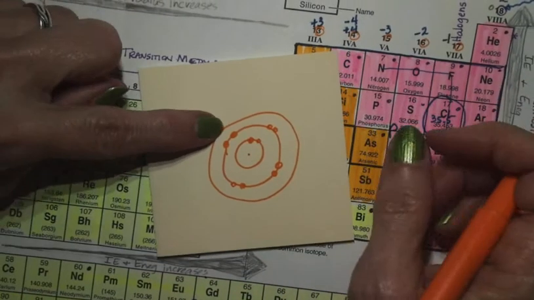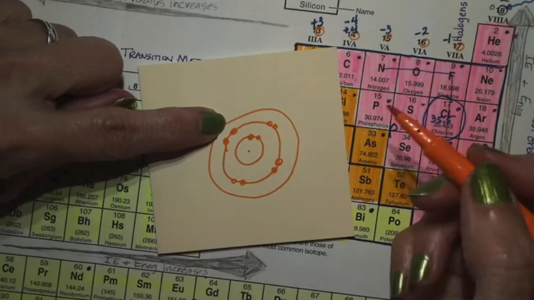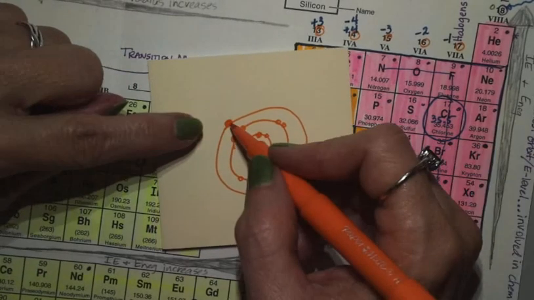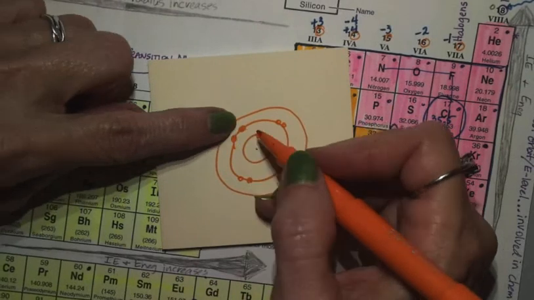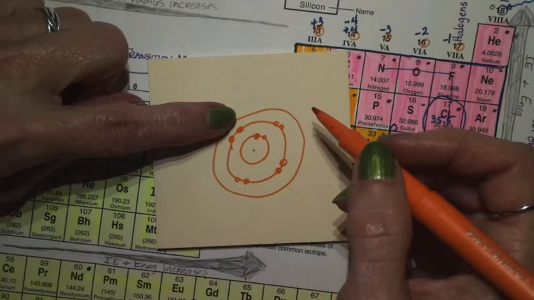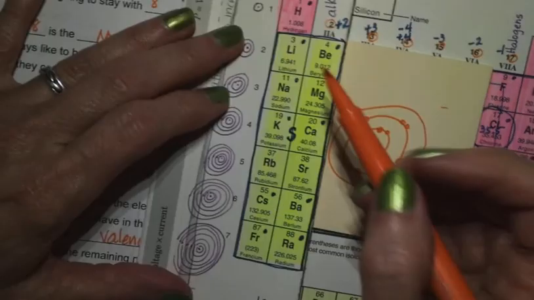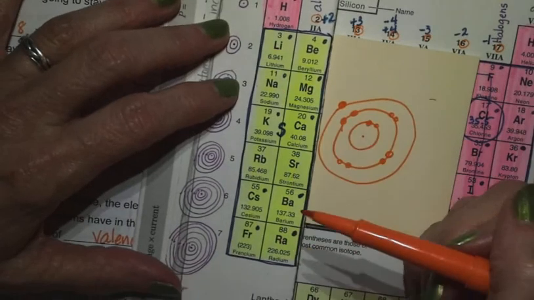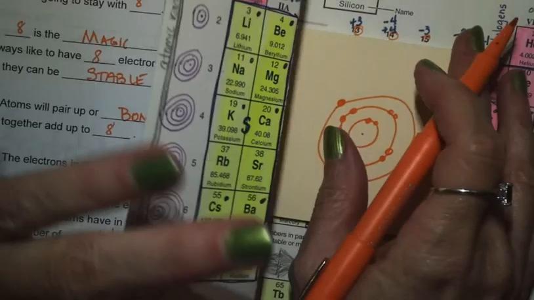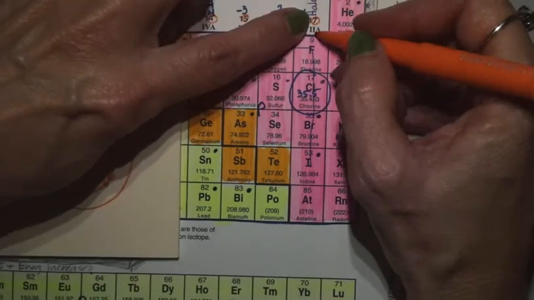The closer they are to getting to 8, this guy's going to give up an electron. It's easier to get rid of 1 electron than it is to steal 7 to get up to 8. So the closer it is to 8, the more reactive it is. So all these guys that have 1 valence electron are crazy reactive. All these guys over here in group 17, cover up the 1, they've got 7 valence electrons. They are all crazy reactive here too, because they're so close to having the magic number 8.